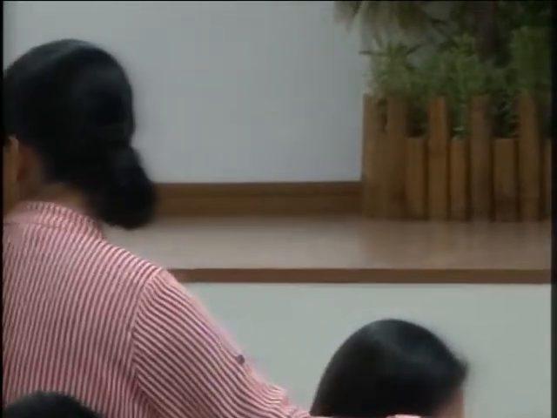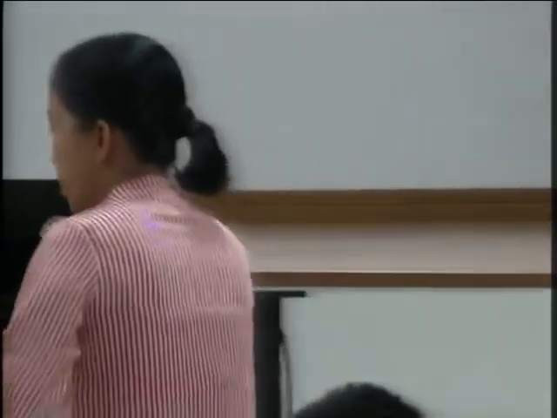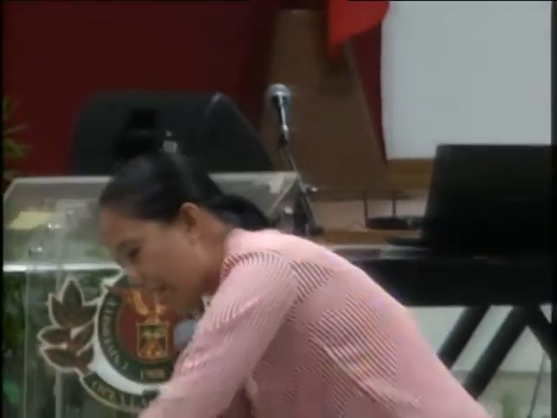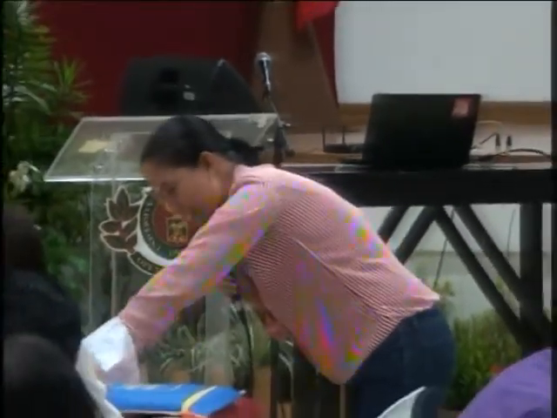The next thing that we will do is we are going to make again our name tent. Para po mabilis kayong, sir, pakibigay po every table, 5 bond paper every table, please. You are going to make your name tent.